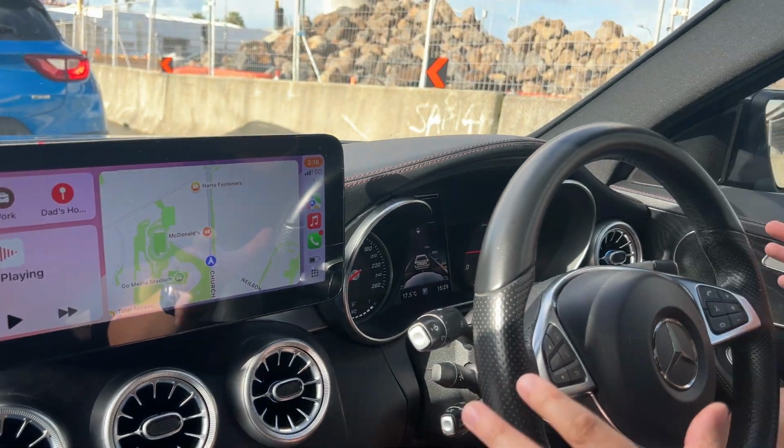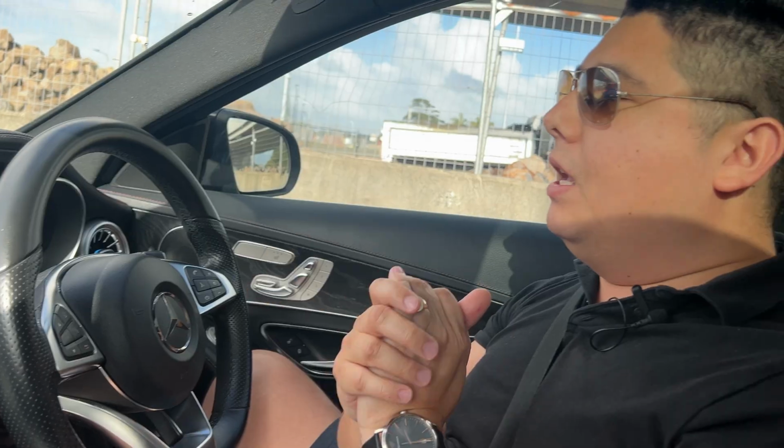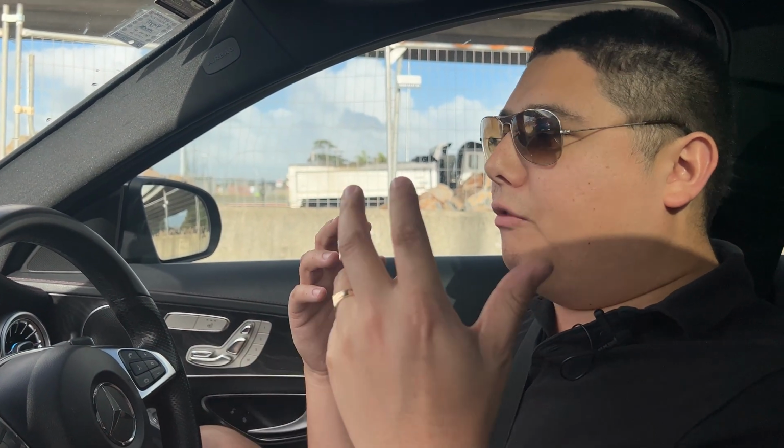The steering assist in this is pretty good for its time, but it's not a fully autonomous driving system. So if you're going around sharper corners, of course, it's not going to work. It only can handle gentle turns and that sort of thing.